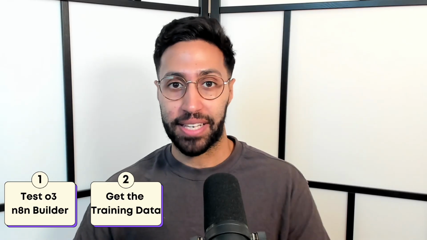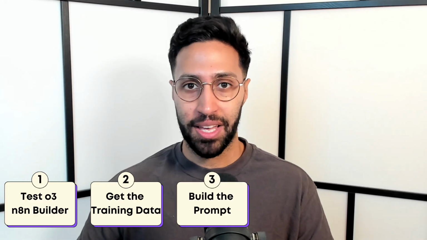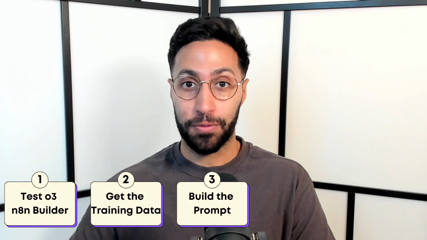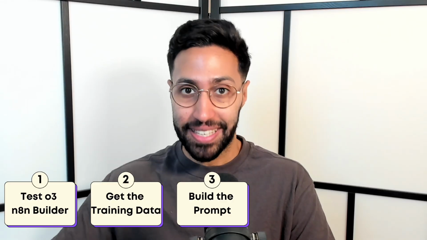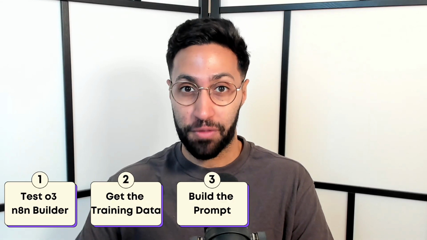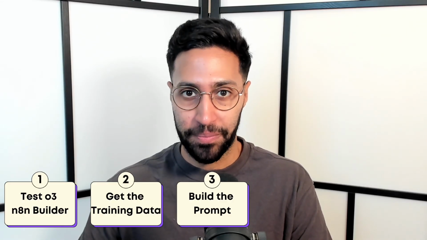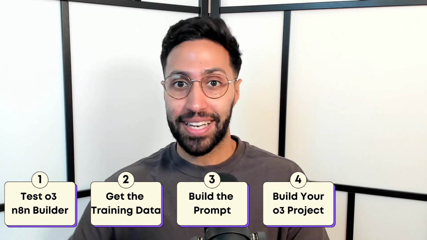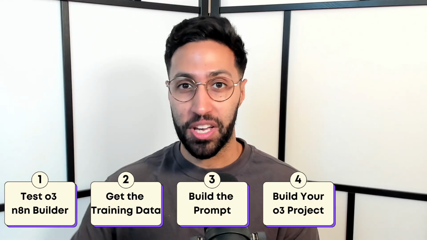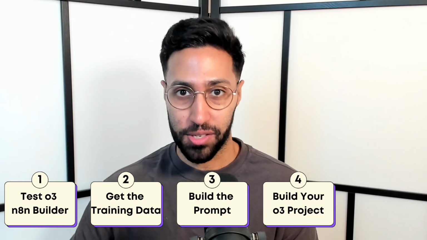We have the training data. The third step is going to be creating the perfect prompt. I'm going to take you through my process for creating a prompt, and then I'm going to share with you the exact prompt I used to get functional n8n automations from ChatGPT every single time. And the final step is going to be bringing in the training data and the prompt into your very own ChatGPT project so you can create this yourself.